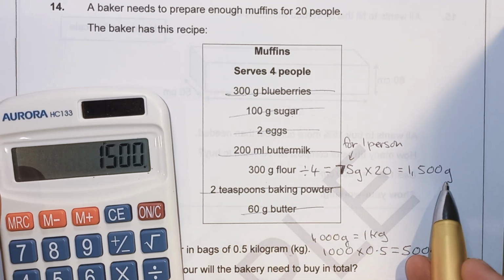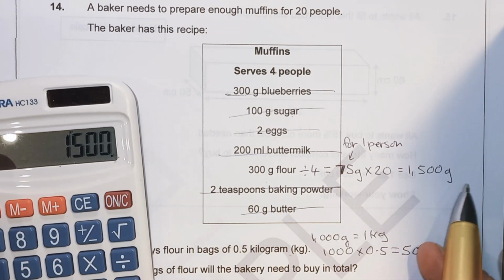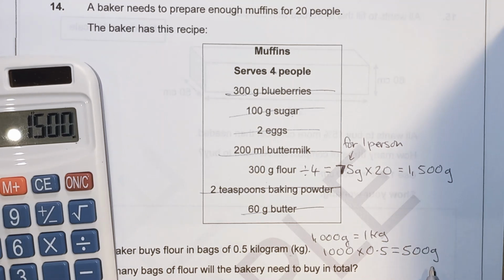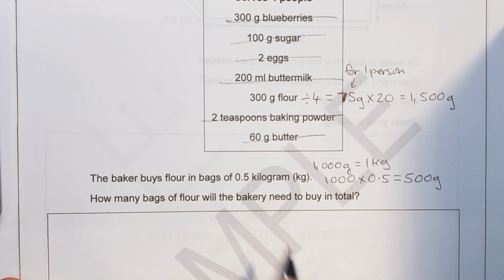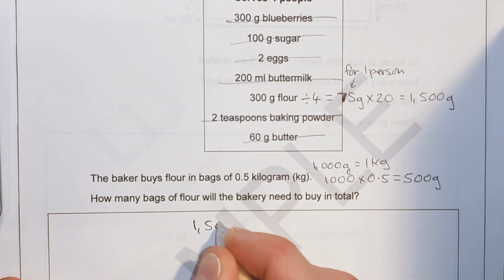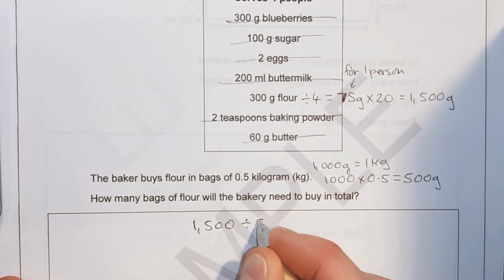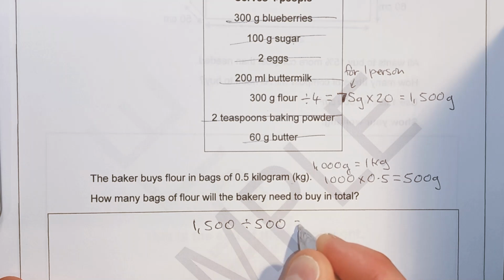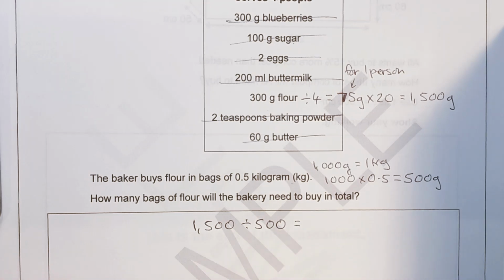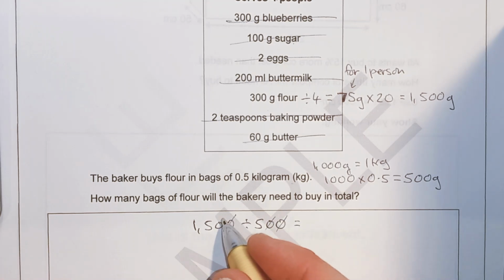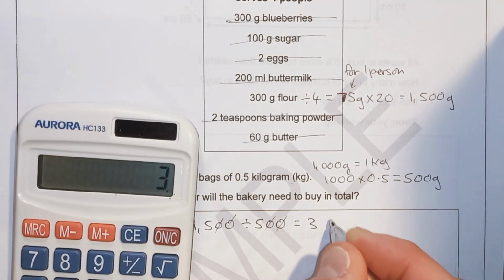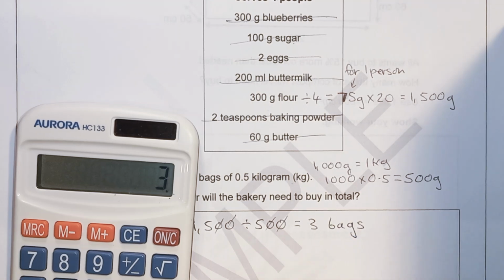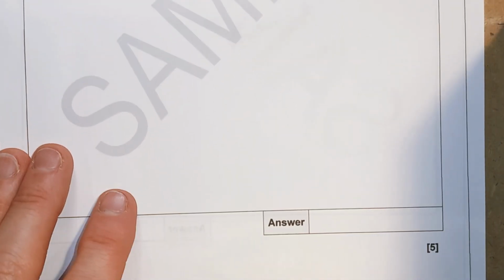Okay, so we know we need 1,500 grams of flour in total. And we know that there are 500 grams of flour in each bag. So how many bags do we need? Well, we take the total 1,500 divided by the amount of flour in one bag. And in fact, you could cancel the zeros, but we're going to put it all in our calculator anyway. And we get 3 bags full.